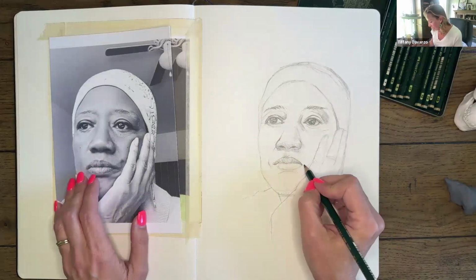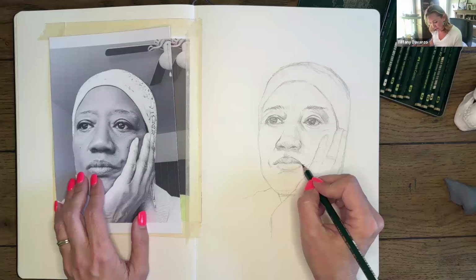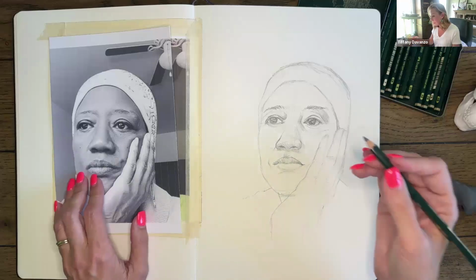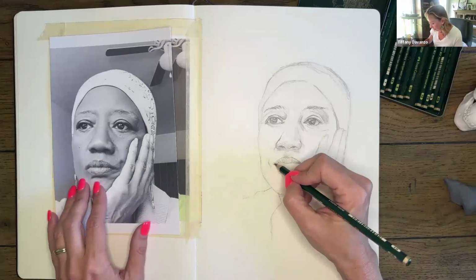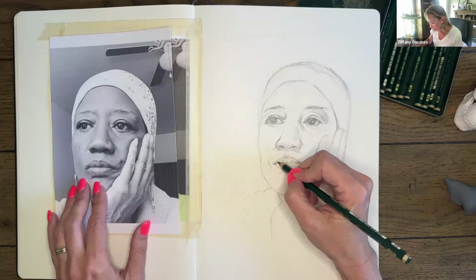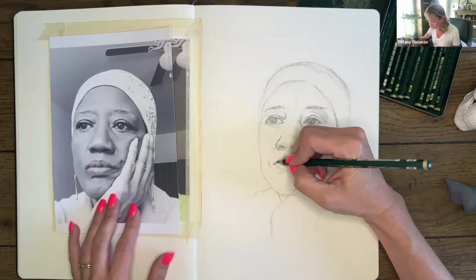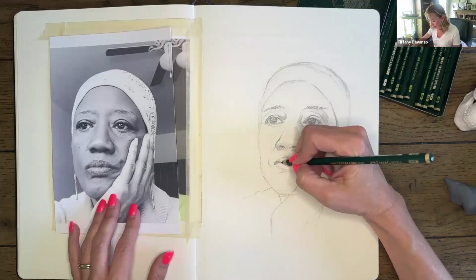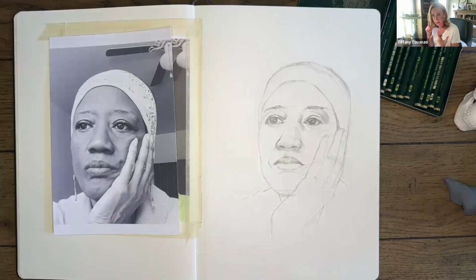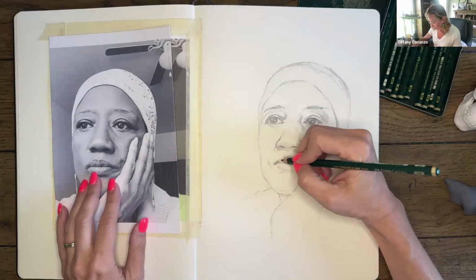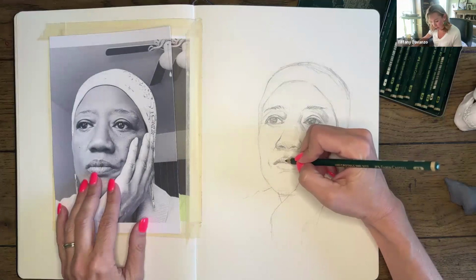Just such a nice pensive little expression. One of the things I do, and I'm taking artistic license, it's very easy to change the expression of your subject just by turning the corners of their lips up or down. So if you intend to do that, that is a wonderful thing.